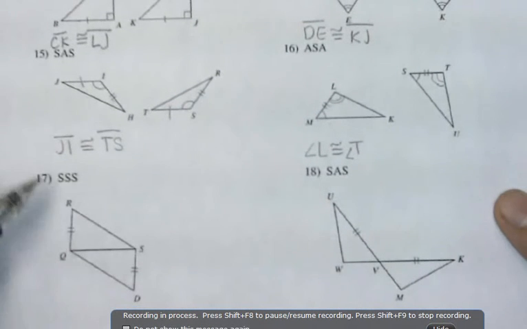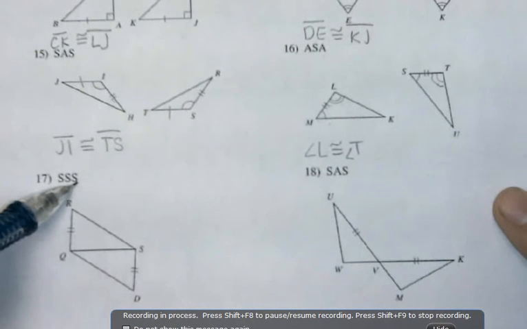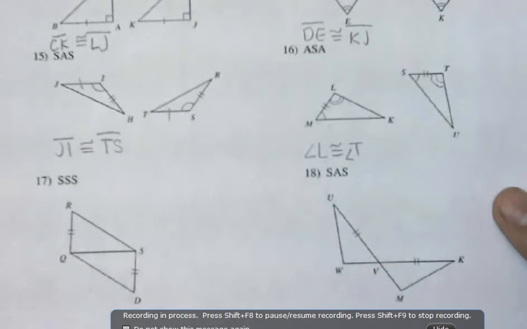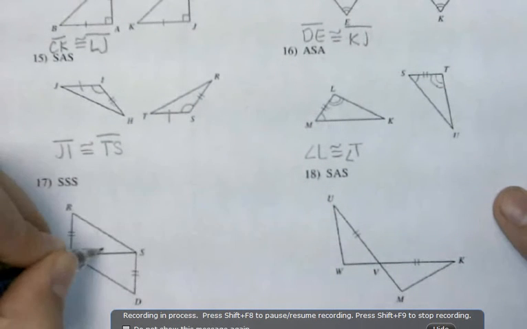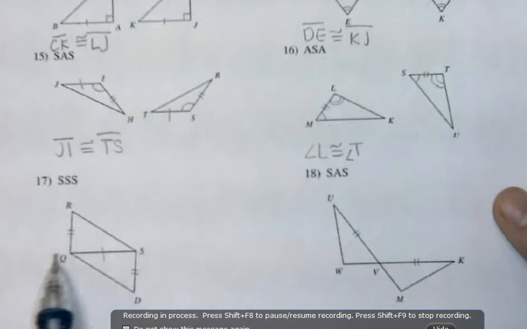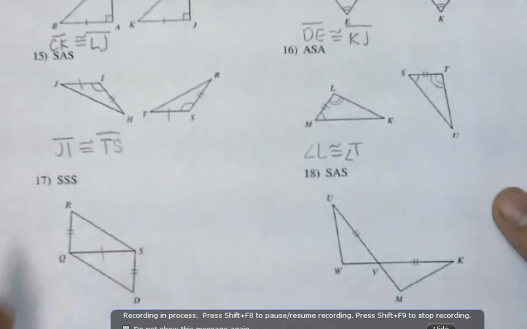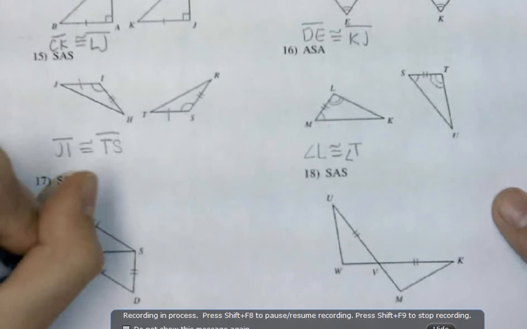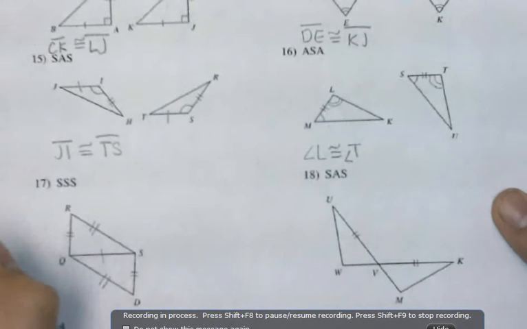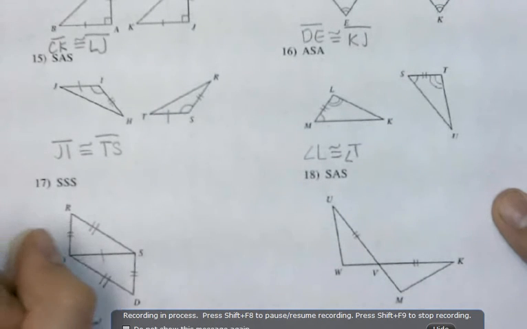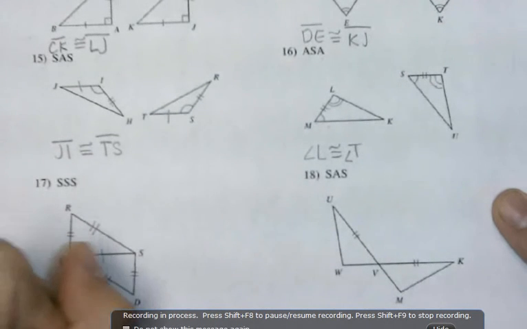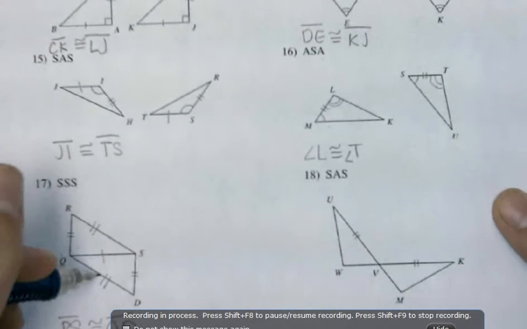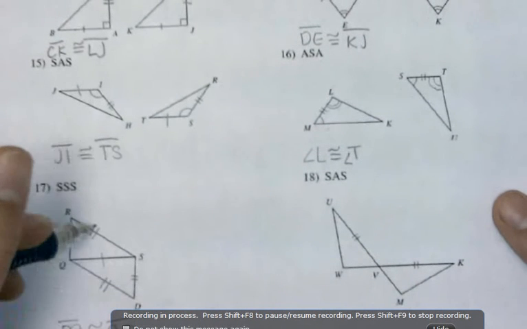For number 17, SSS. Alright. I'm just showing that all the sides are congruent. It's easy for me to show that QS is congruent to itself. So I'm going to have to show that RS is congruent to QD, because there's not a theorem that I can use to say that. That information would have to be given to me.